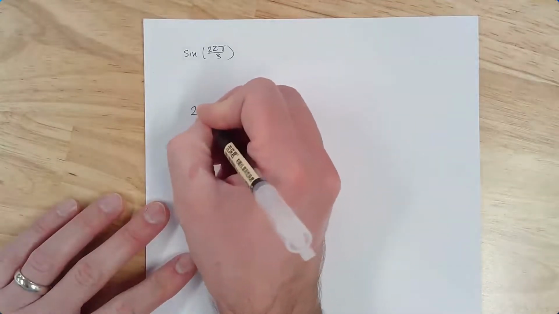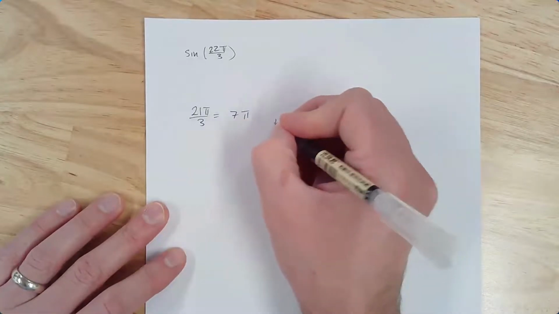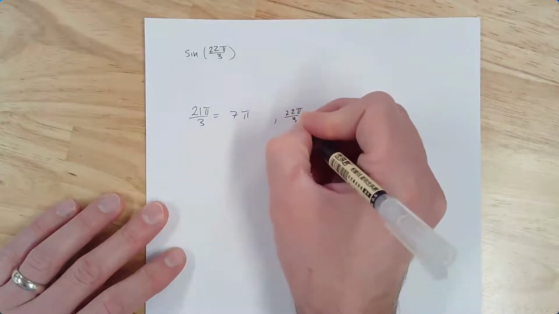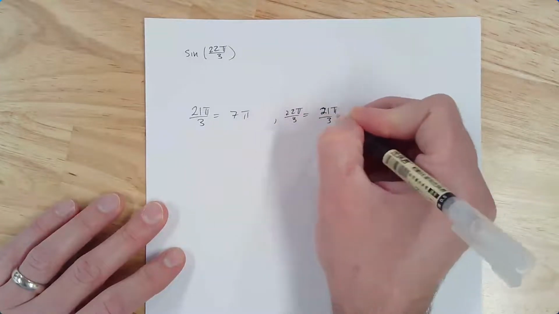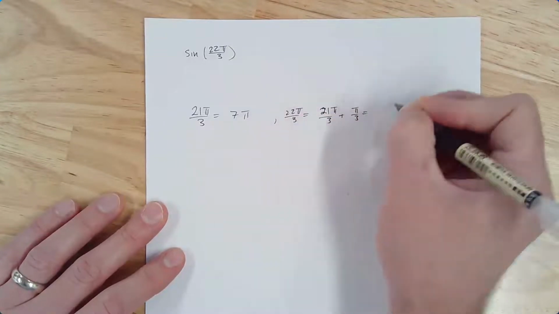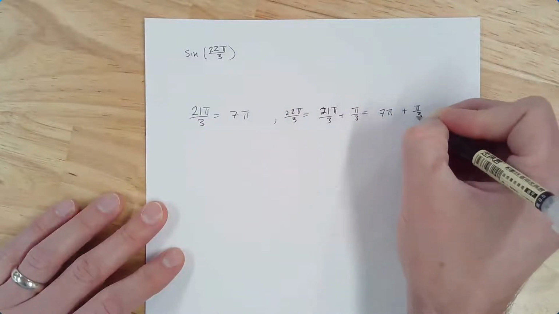Right? 21 pi over 3 is 7 pi. So 22 pi over 3 is, I'm just going to write it this way, 21 pi over 3 plus pi over 3, which is 7 pi plus pi over 3.